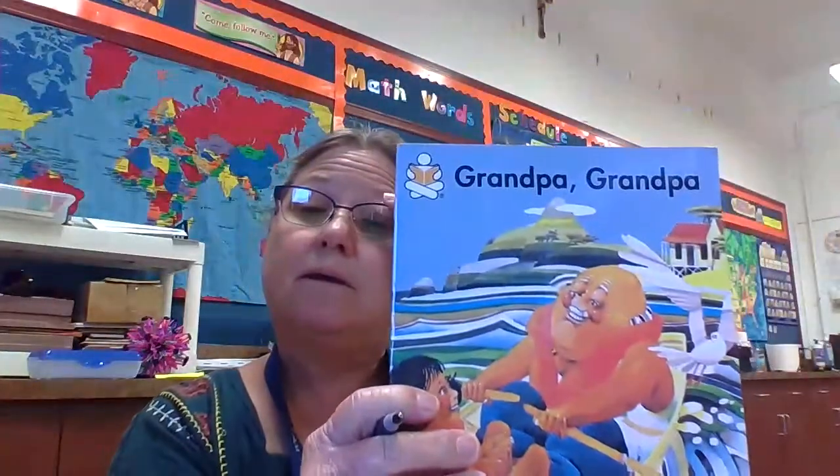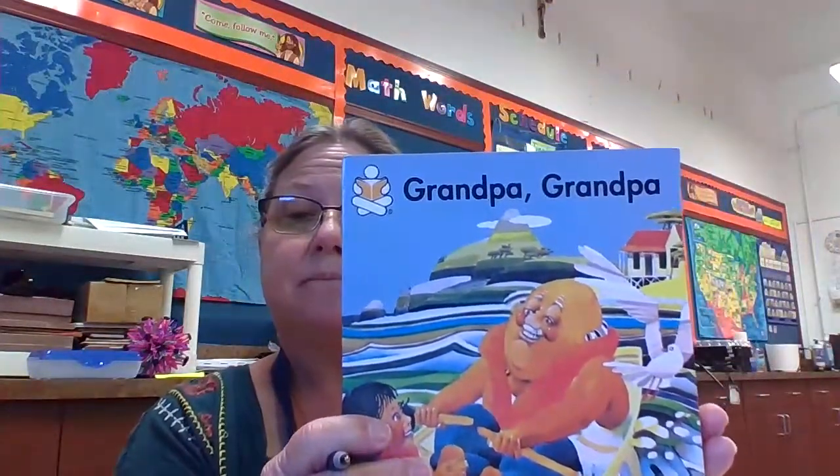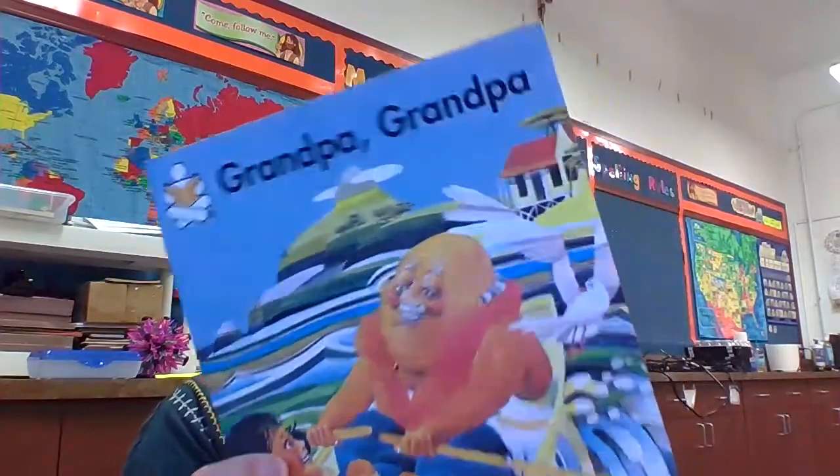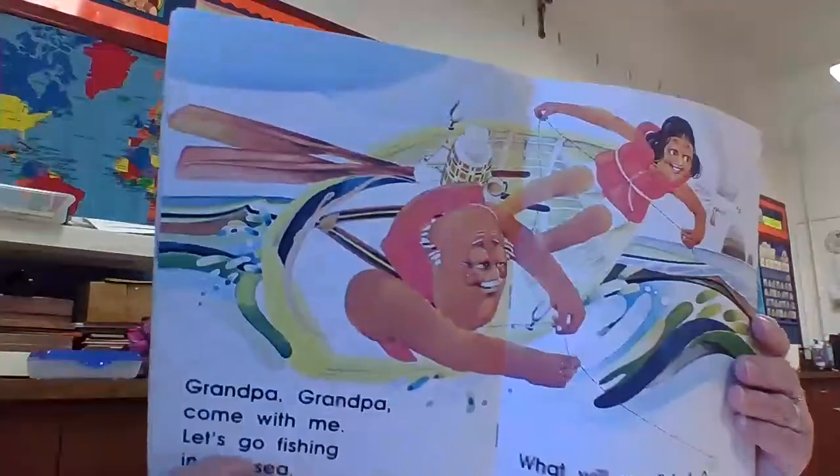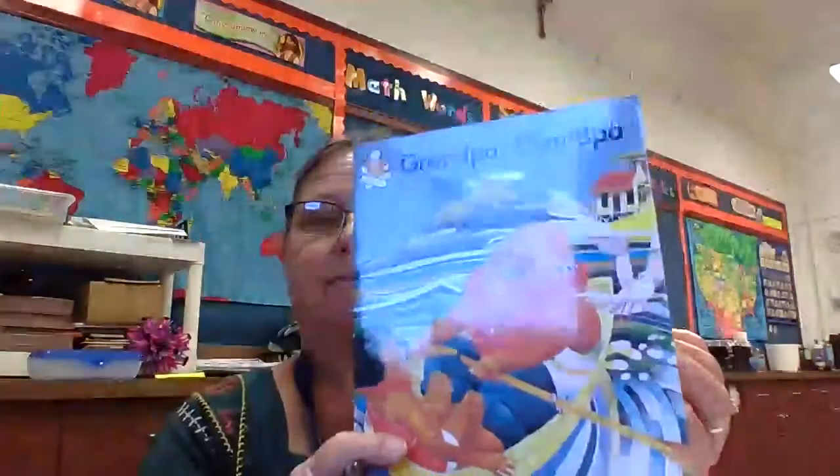Okay, I have one more book. Grandpa, Grandpa. This is a story about a little girl and her grandpa, and they go around and do lots of different things. A fun day with Grandpa.